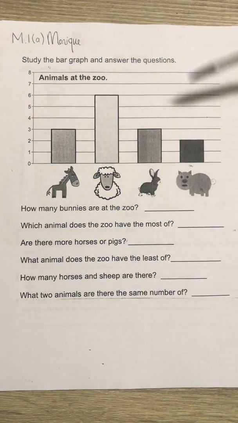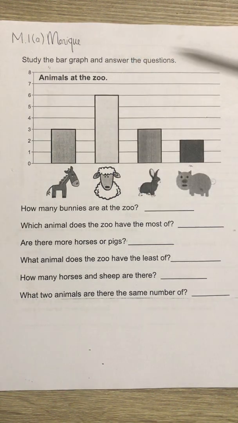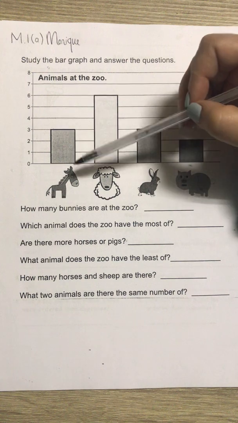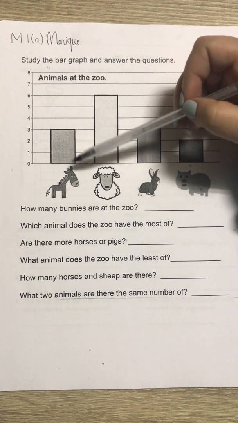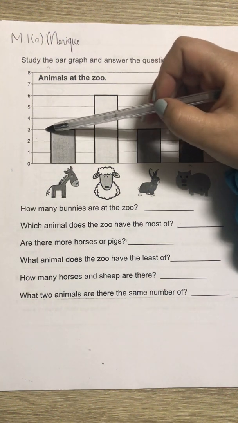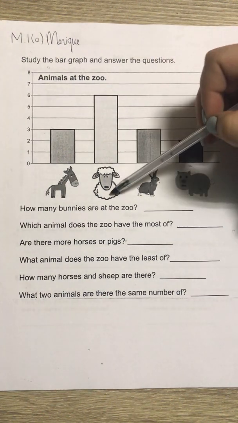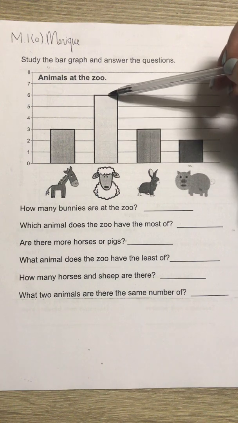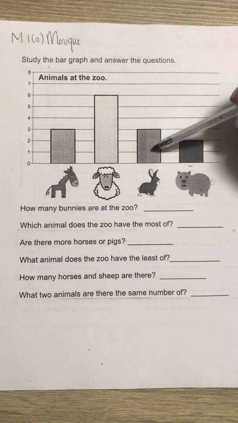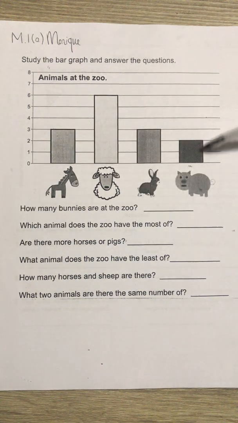Now they give us, remember our bar graph from yesterday? We have bars that show us information. The information it's showing us is about animals at the zoo. Now, of the horses, there are how many? The bar for horses goes all the way up to 3. So there are 3 horses. There are 6 sheep. Do you see? This is my sheep bar, and the bar is going to 6. So there are 6 sheep at the zoo. There are 3 bunnies at the zoo, and there are 2 pigs at the zoo.